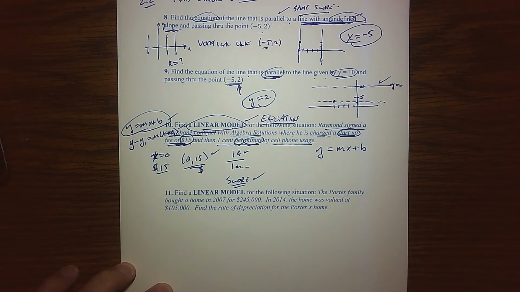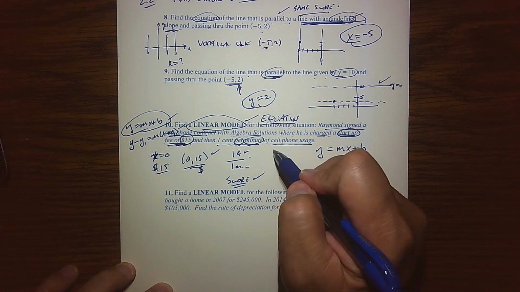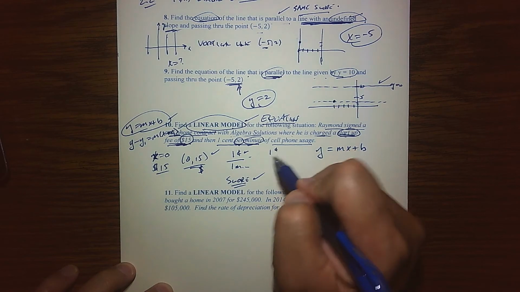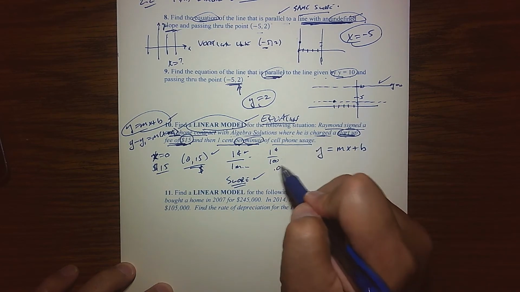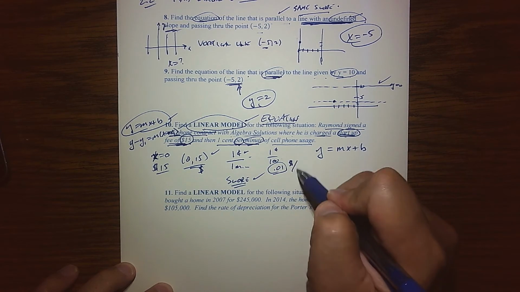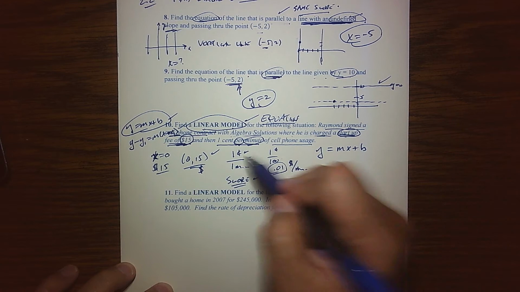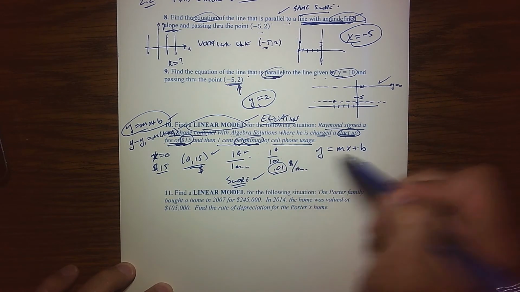So we have to be very careful. All right. How about, I think we can convert this 1 cent, right? There's 1 cent per 100 cents in $1. So we're basically talking about 0.01. So now this is dollars per minute. All right. So you say 1 cent per minute. That's the same thing as saying $0.01 per minute.